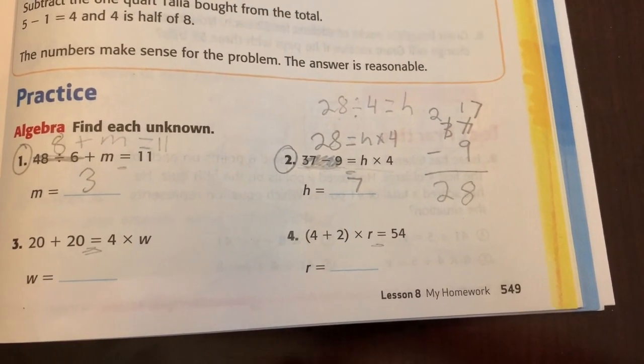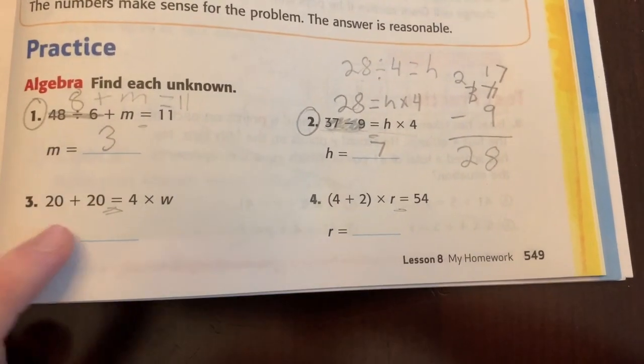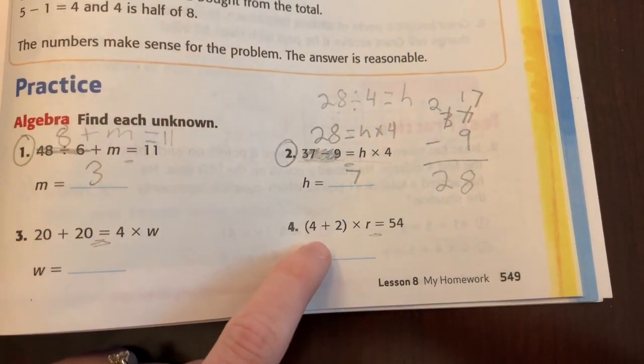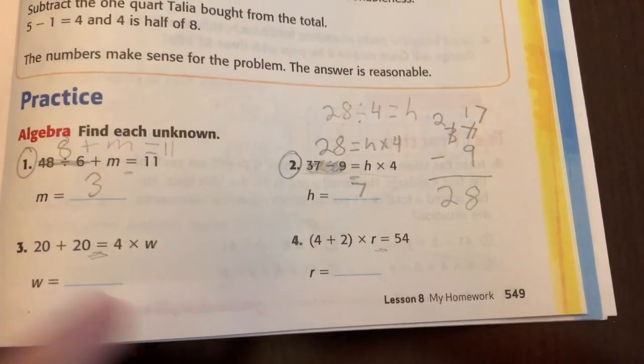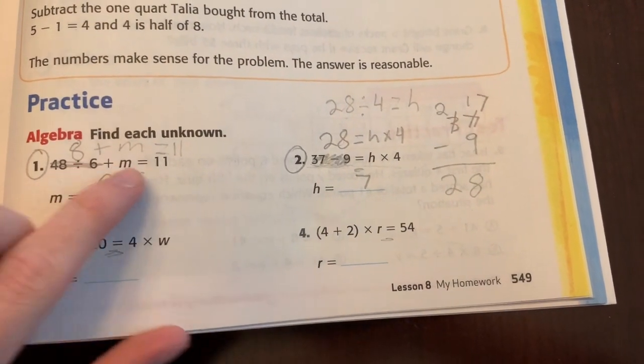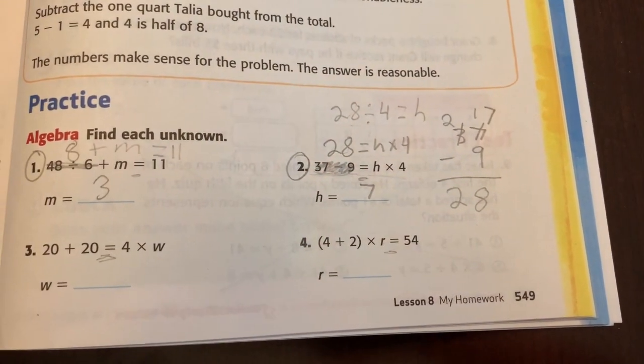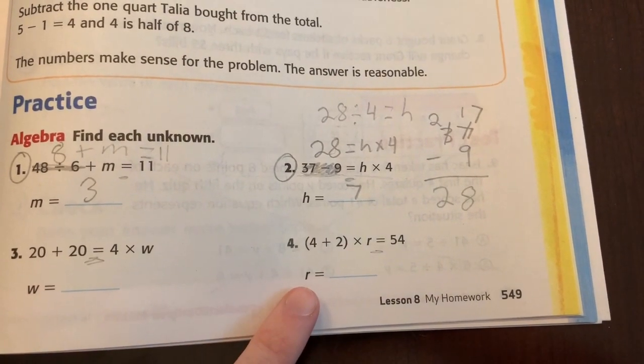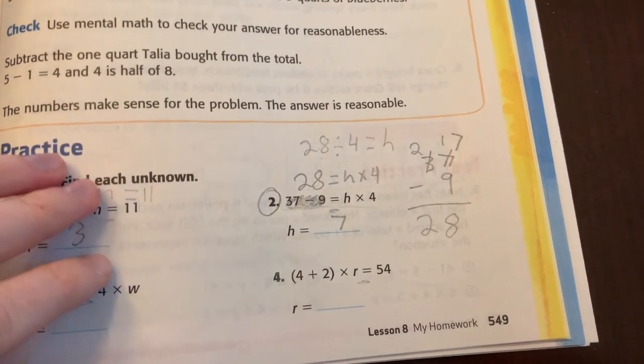So when you do these last two problems, notice there's a part of each equation that you can solve, and then you want to rewrite it, just like I did, to solve for your unknown. Let's turn the page.